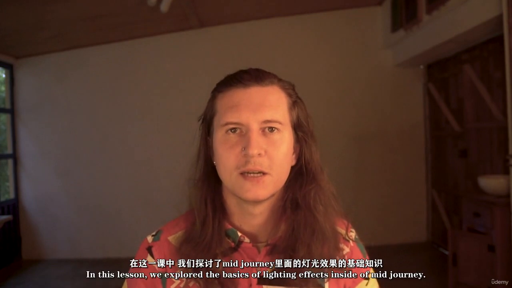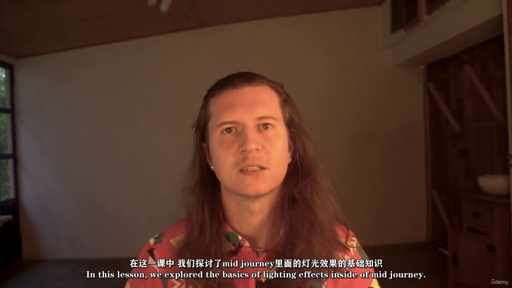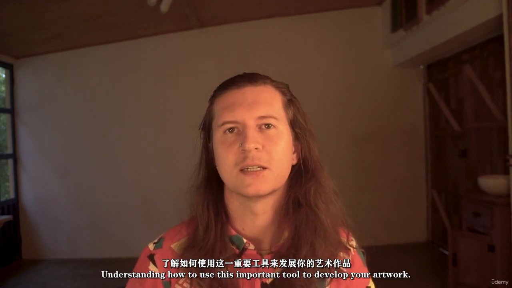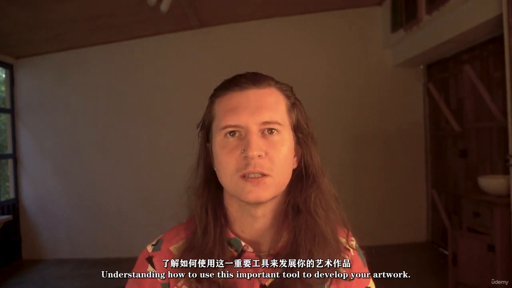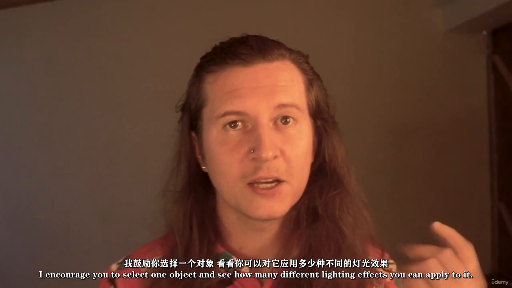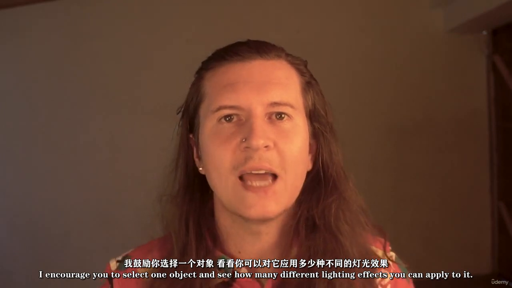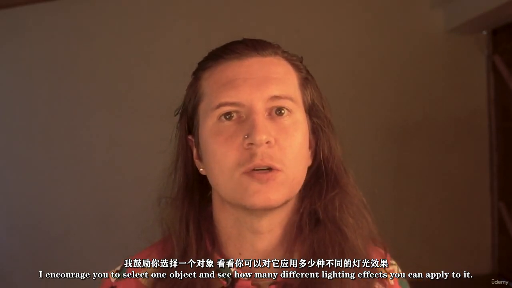So there we have it. In this lesson, we explored the basics of lighting effects inside of Midjourney, understanding how to use this important tool to develop your artwork. I encourage you to select one object and see how many different lighting effects you can apply to it.